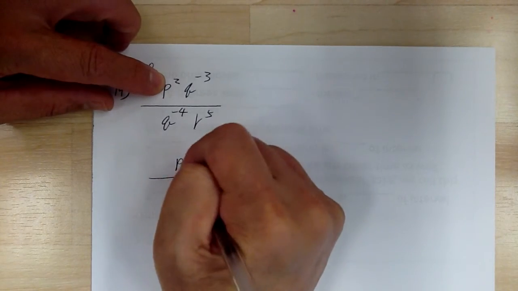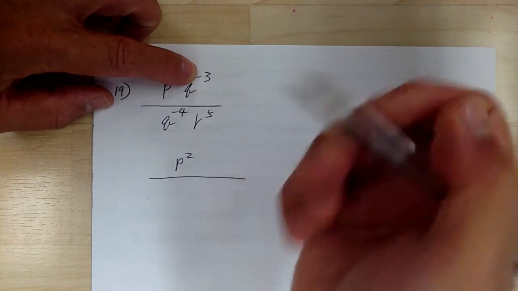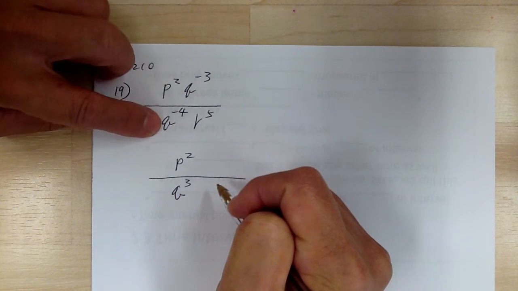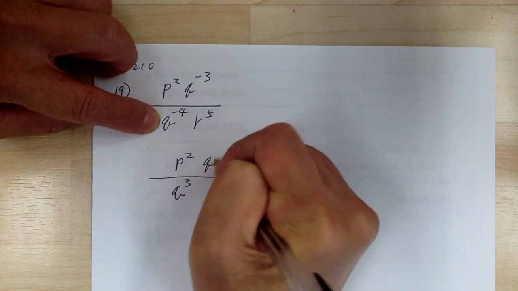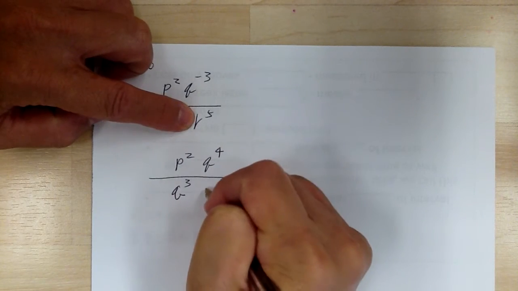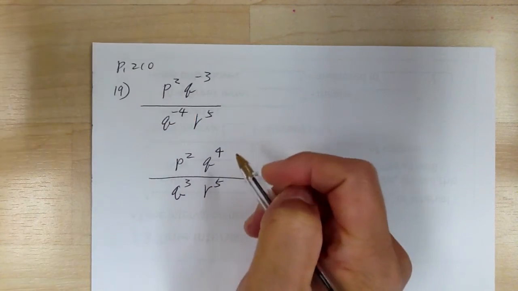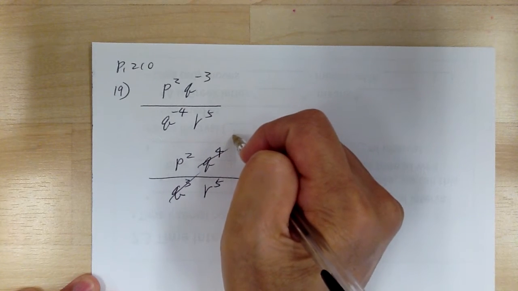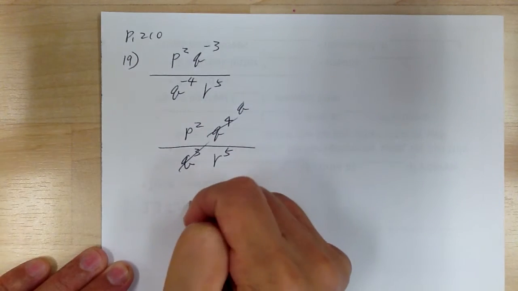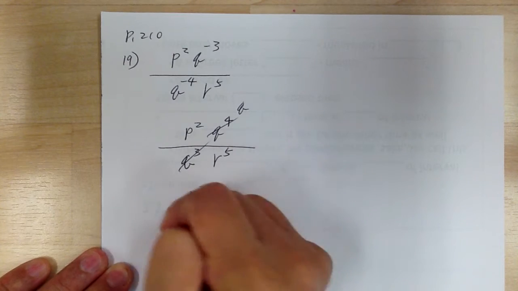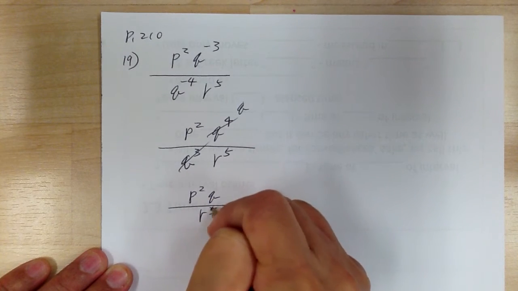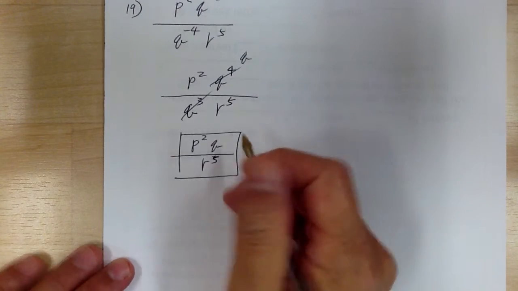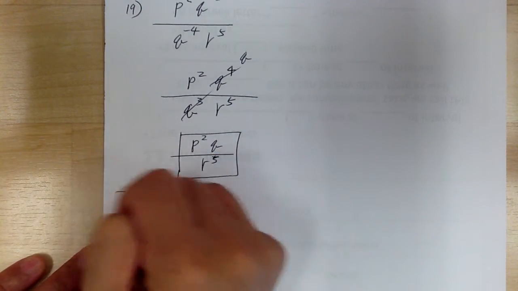So this would be p squared. The q to the negative 3 part gets flipped over to the bottom, so it becomes q to the 3. Next one, q to the negative 4 flips over to the top, and this one does not flip. And after that, go and cancel things out. This one cancels with this. So your answer would be p squared q over r to the 5. Okay, and that's it. Okay, let's go to number 31.